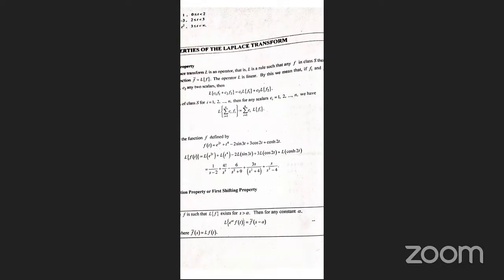Here we have the formula of sinh at, 1 by s square minus a square. But here it is asking cosh 2t, so that becomes s by s square minus 4. Okay?